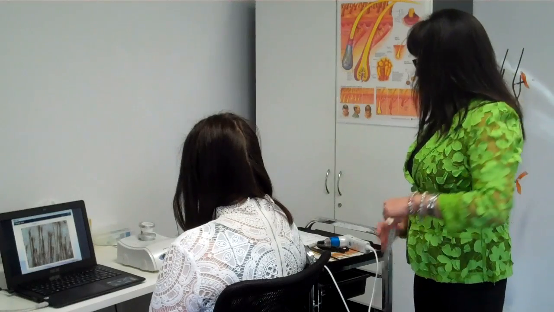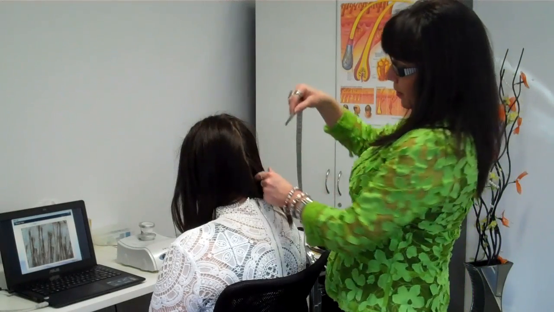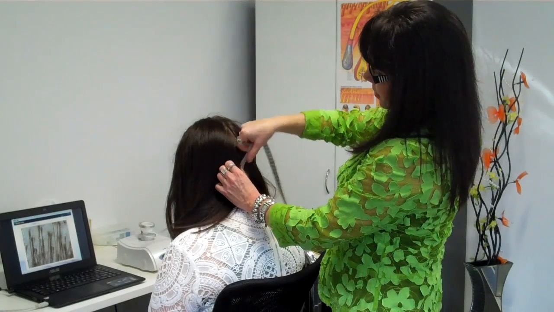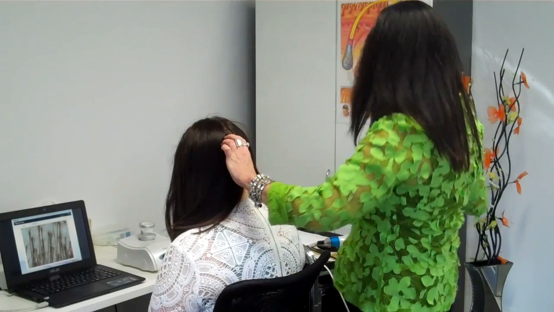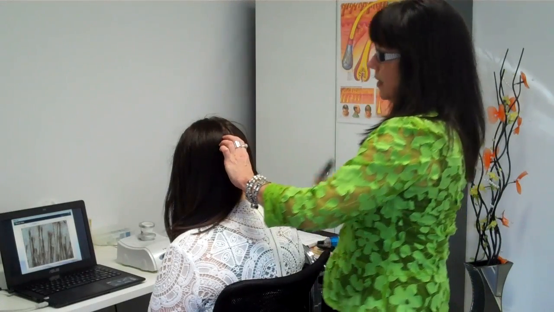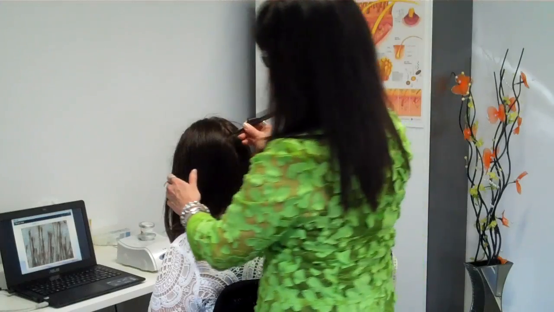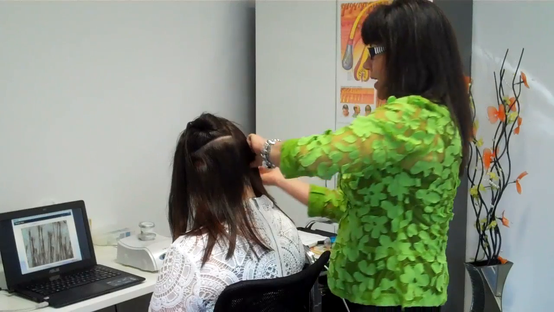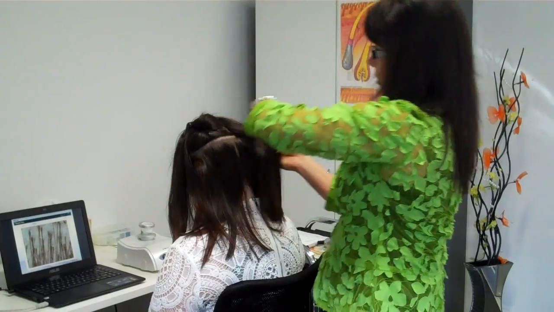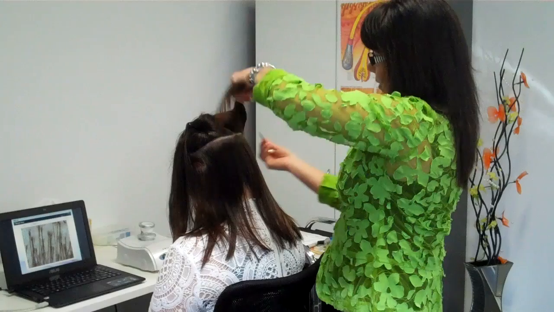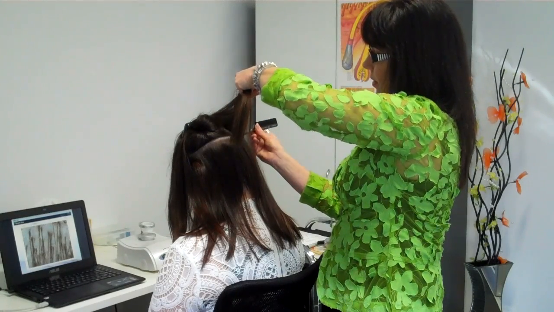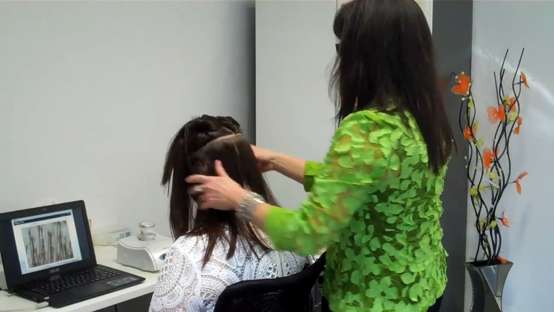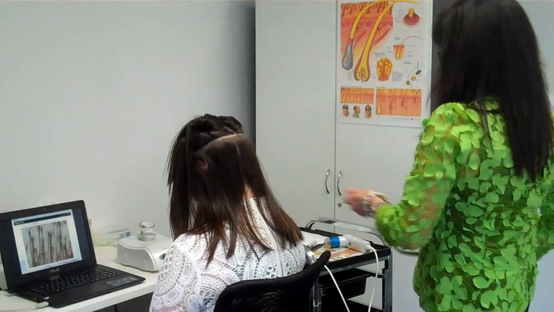My next pathway is 10 centimeters up from the nape, because again it shows us a different picture of the hair cycle. Sometimes it looks exactly the same as our 5 centimeter mark. Again, it gives us accuracy, especially to start with, to decide what sort of treatment we want. So 10 centimeters up. You do have to get good at sectioning. Again, I'm using my trusty tail comb. It's just a comb with a tail. Makes it very easy.